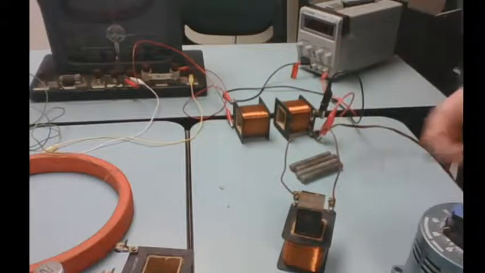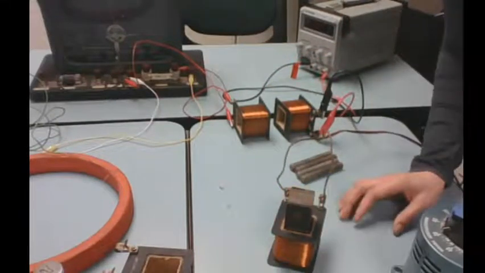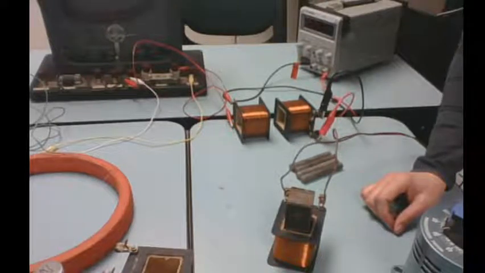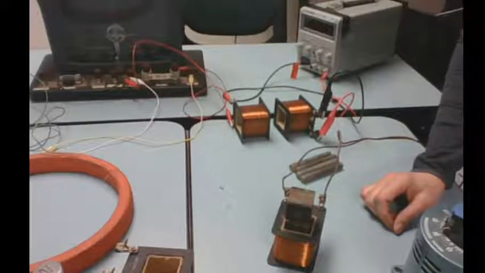So let's see what it is. So I'll give it a little chance to do this. Call this the jumping wire demo, and I hope you can see why.